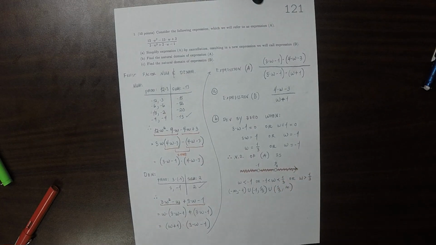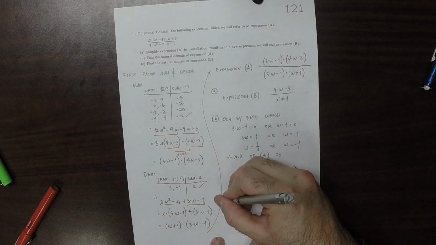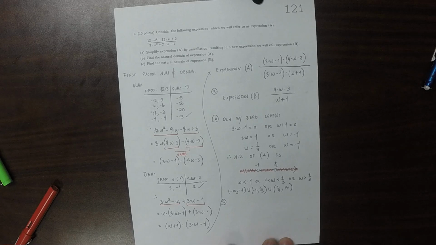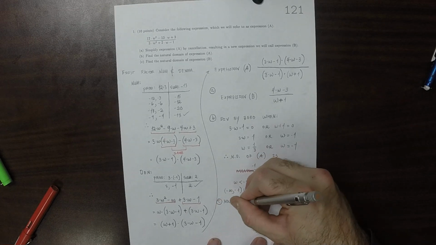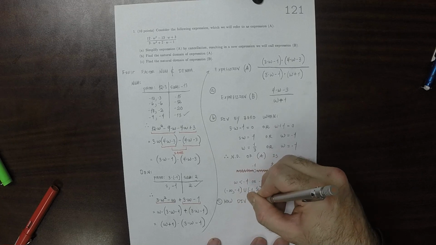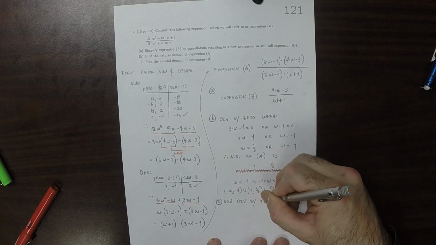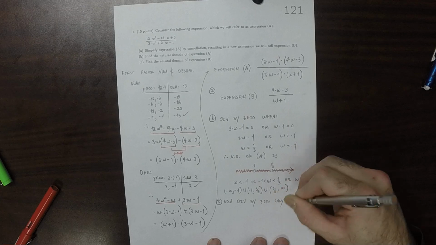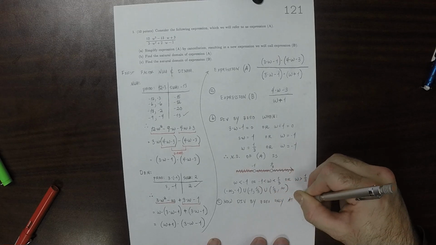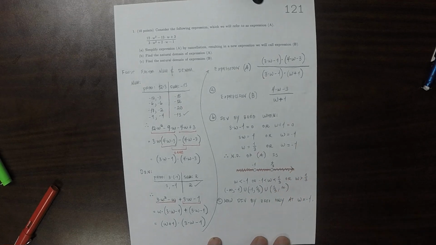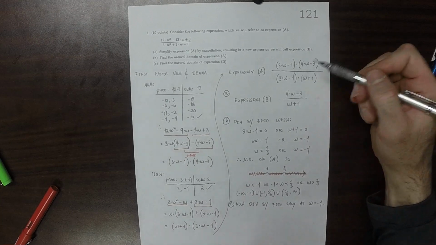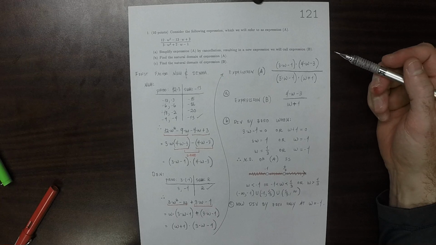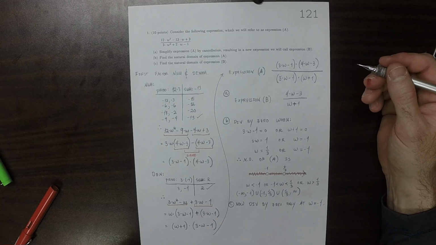So that's the answer to part B. And then for part C, now you have division by 0 only at w is negative 1. So it's like the problem at 1/3, somehow we lost track of it.